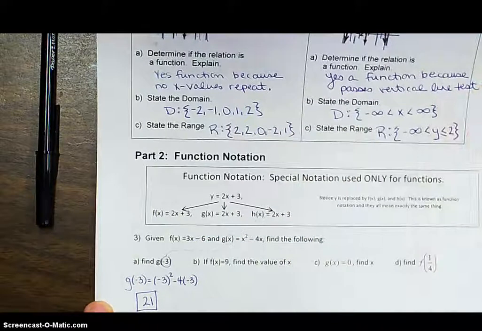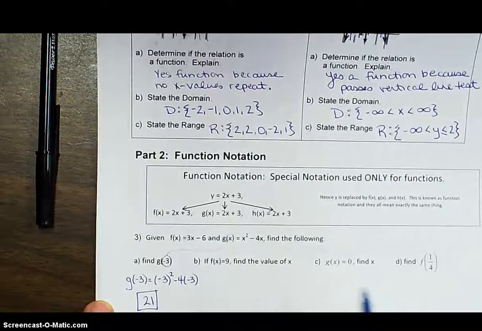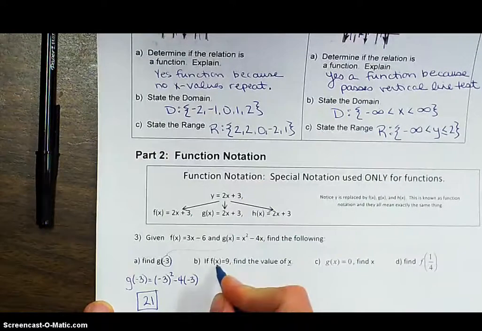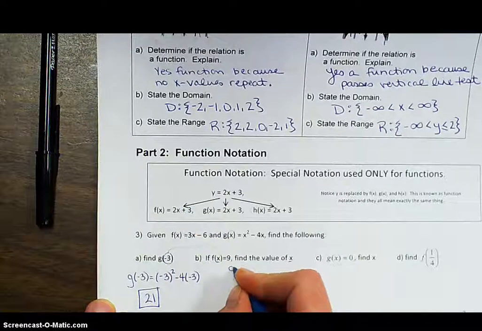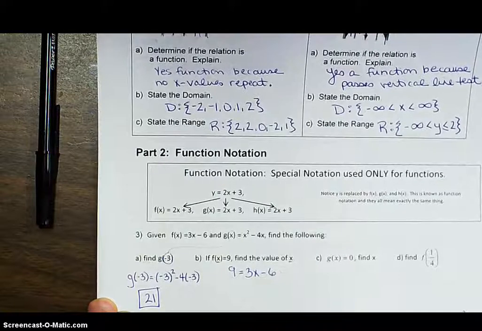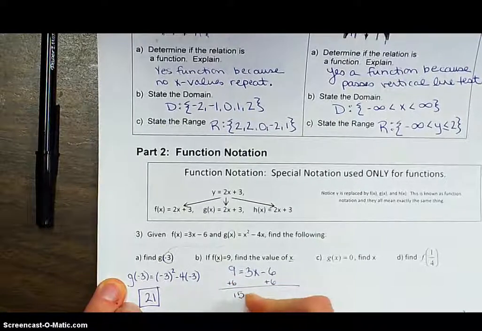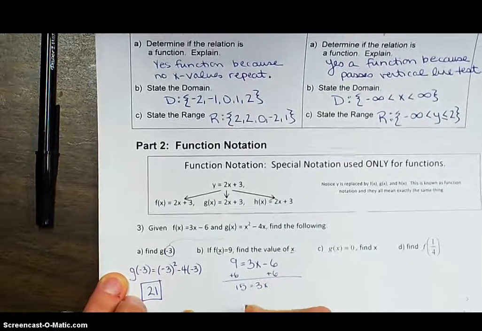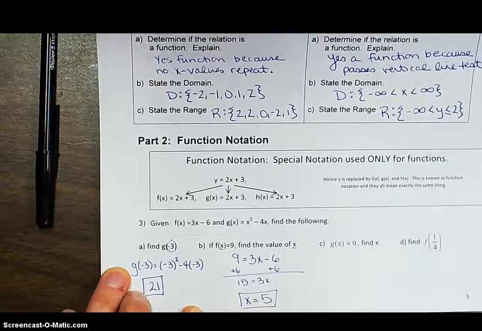Now if we take a look at part B, it says if f of x equals 9, find the value of x. So do we know what the value of x is? No, because there's still an x inside of the parentheses. That means the whole equation is equal to 9. So I'm going to take my f of x this time. f of x is equal to 9, so this becomes 9 is equal to 3x minus 6. And now we're going to go ahead and solve for x. So I'm going to add 6 to both sides. 15 is equal to 3x, and then I divide by 3, and x is equal to 5. And we have our answer for x.